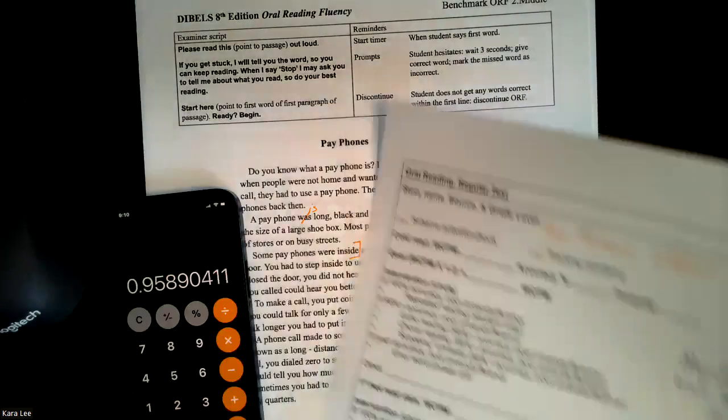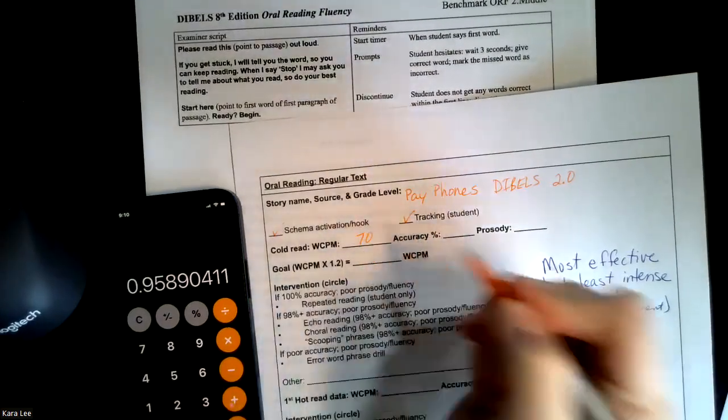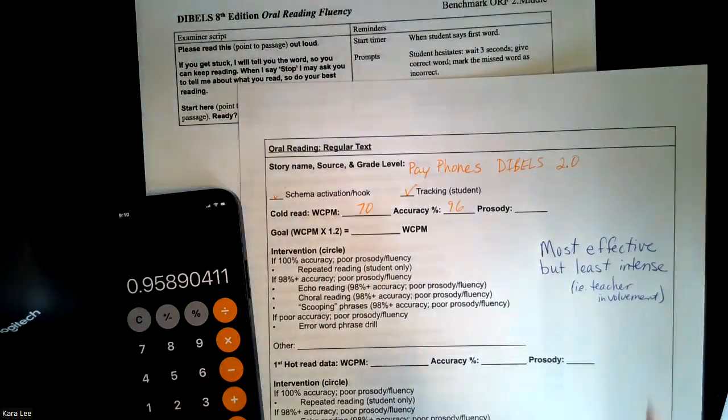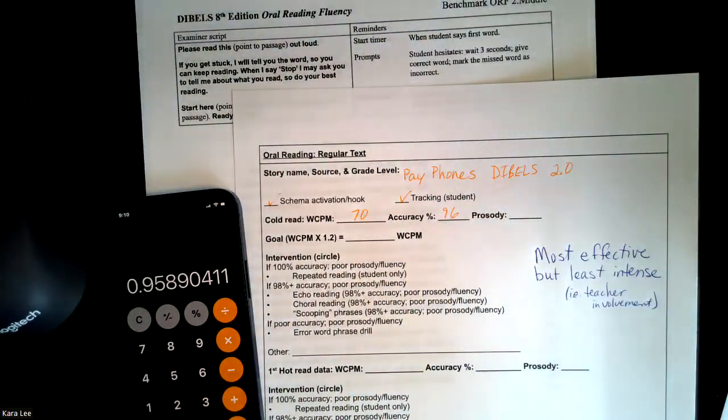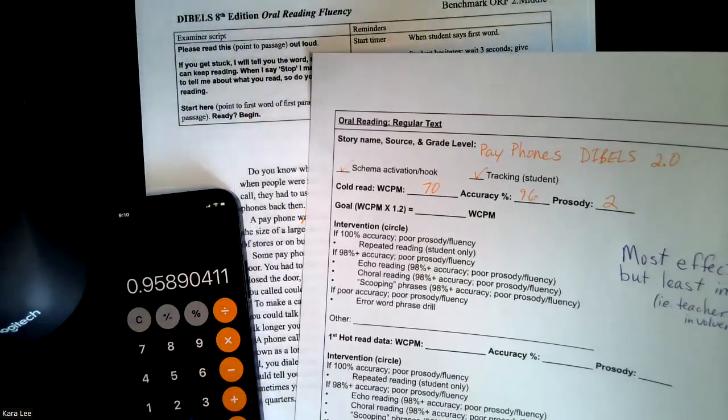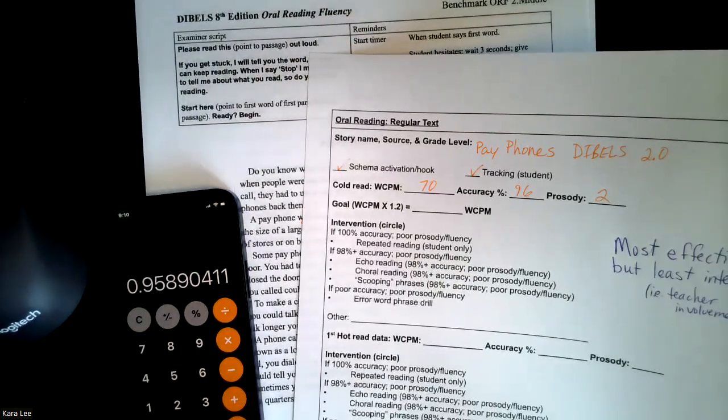So I will go over here. 70, 96. Give them a prosody score, and I know you guys didn't get to hear this, but she was not terrible. I'll give her a 2.